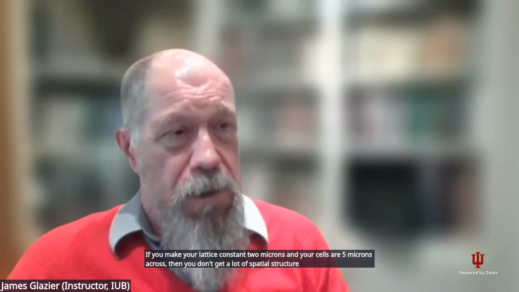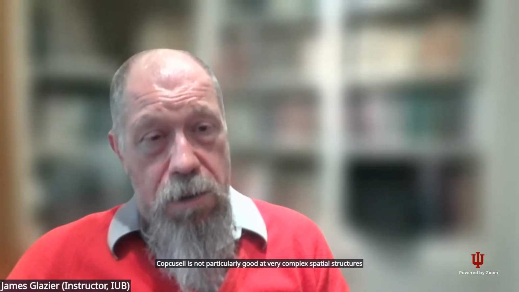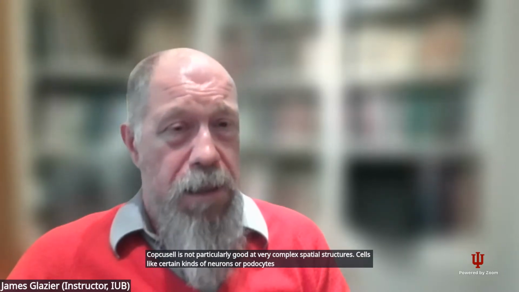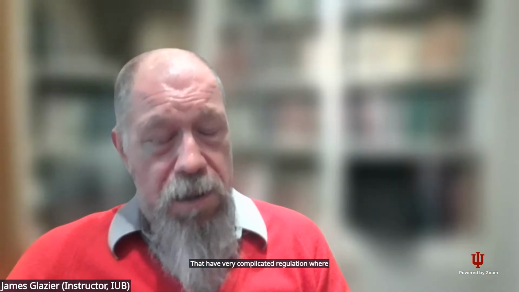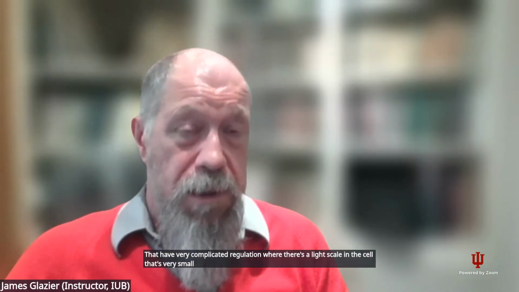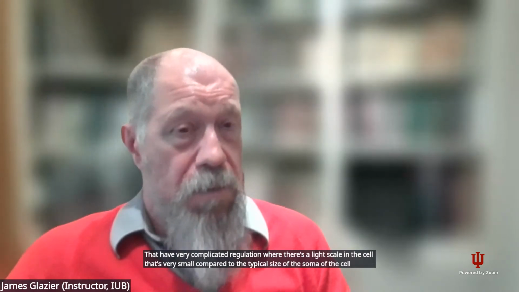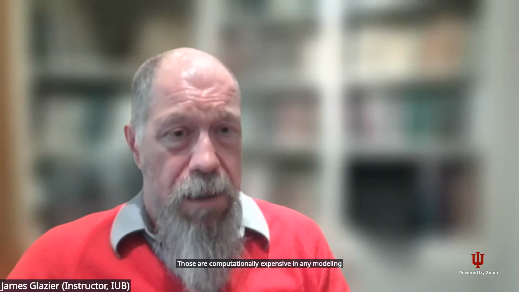CompuCell is not particularly good at very complex spatial structures. Cells like certain kinds of neurons or podocytes that have very complicated interdigitation, where there's a length scale in the cell that's very small compared to the typical size of the soma of the cell. Those are computationally expensive in any modeling framework.